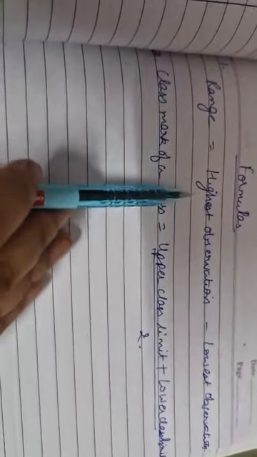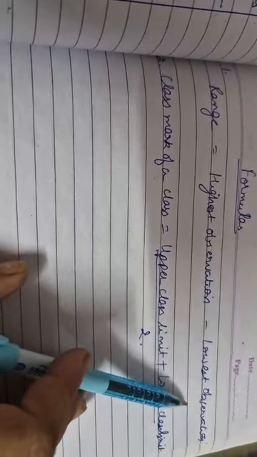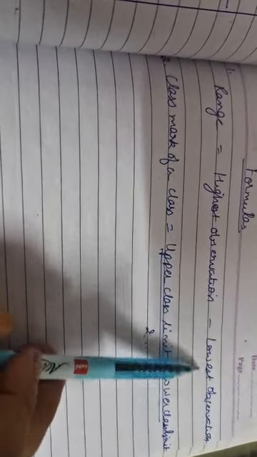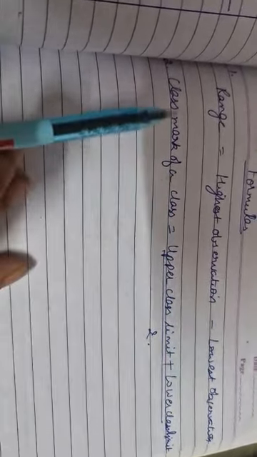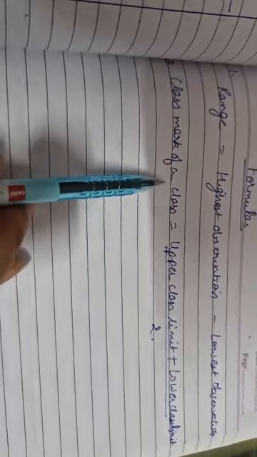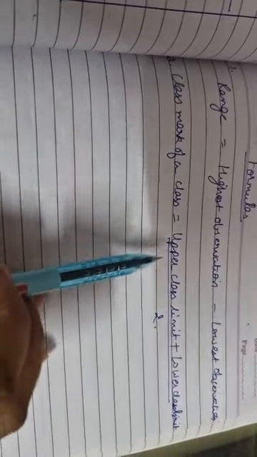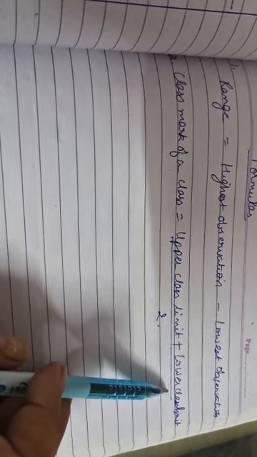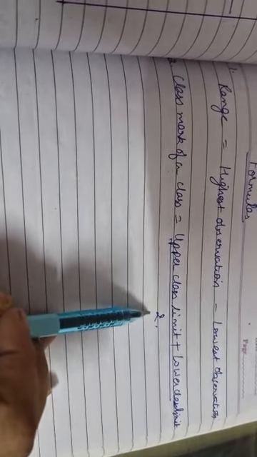The very first formula is range, and range is equal to highest observation minus lowest observation. Means range is the difference between the highest value and the lowest value. After that, we have the formula for the class mark of a class, that is equal to upper limit plus lower class limit divided by 2. Means class mark, how we calculate? We take the sum of the upper class limit as well as the lower class limit, and then we have to divide it by 2.